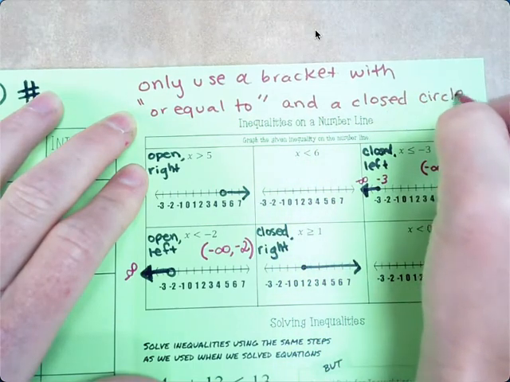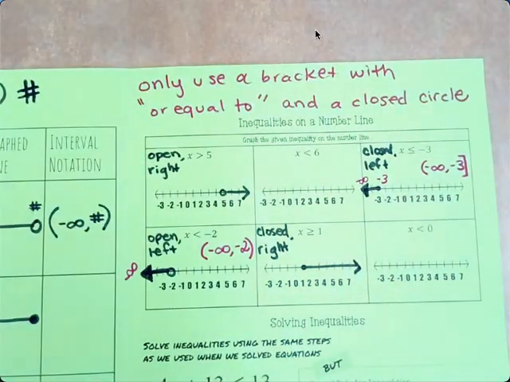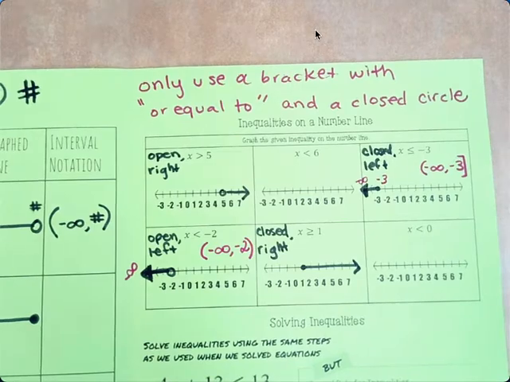So you have to have both. If you have an "or equal to," that means it's going to be a closed circle. So all of these go together: bracket, closed circle, or equal to. That's the only time you'll use a bracket.